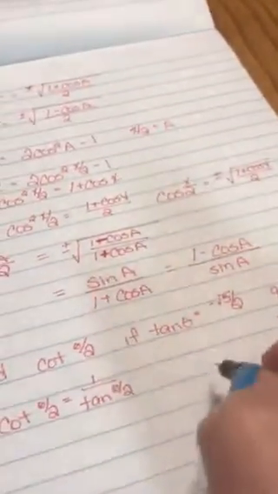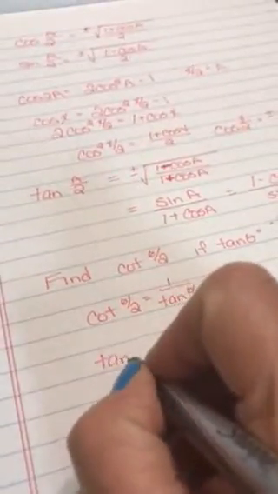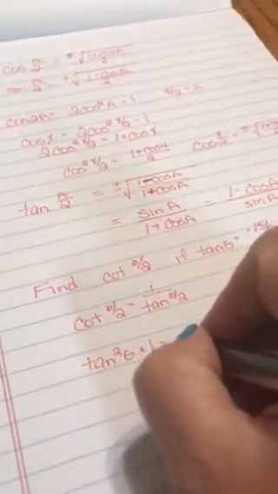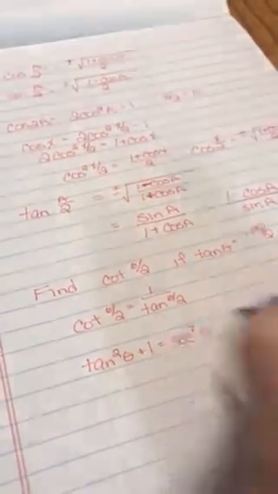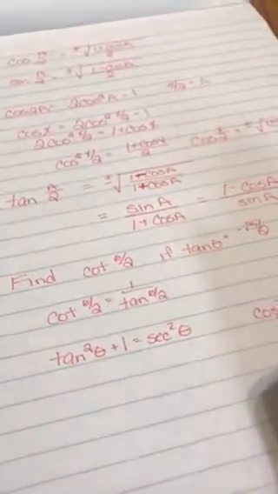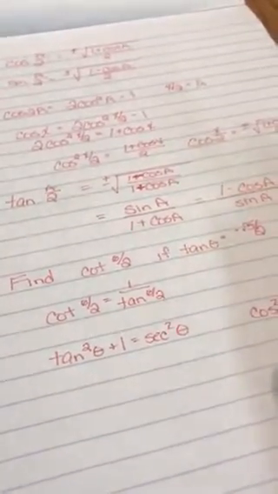So what I have to remember is my Pythagorean identity that involves tangent, and that is tangent squared of theta plus 1 equals secant squared of theta. If you forget that one, you can always go back to cosine squared theta plus sine squared theta equals 1.